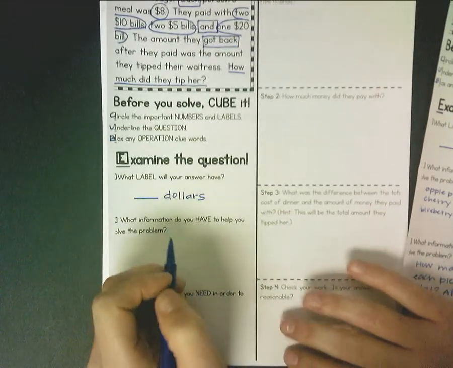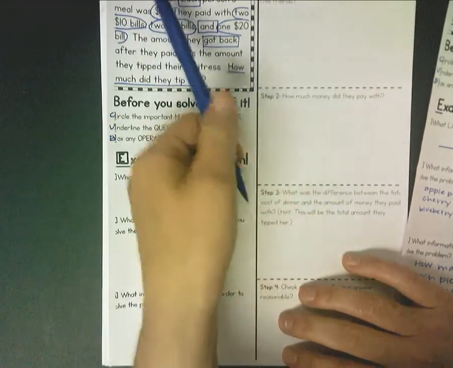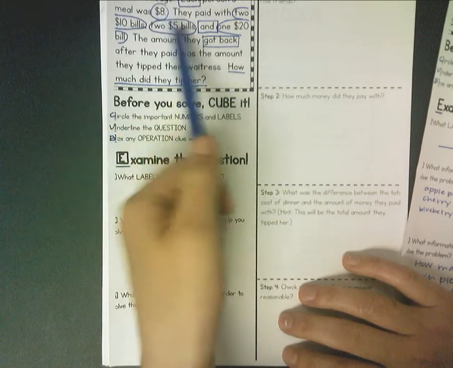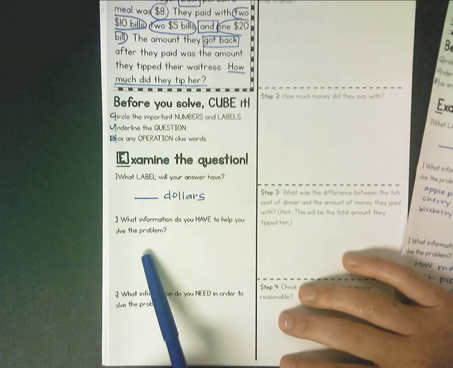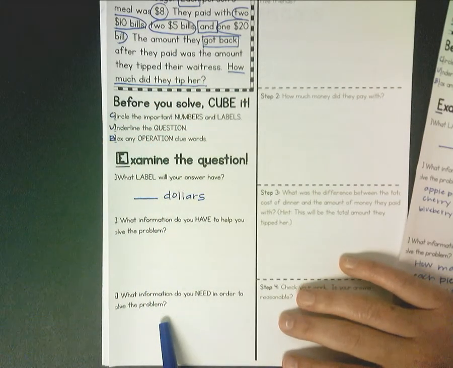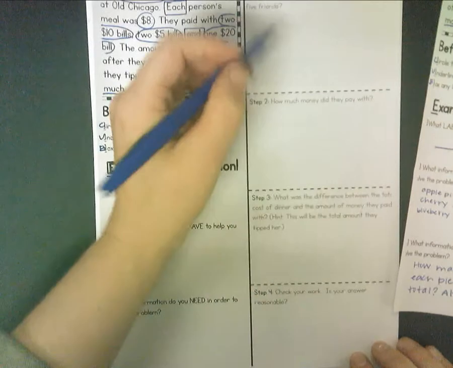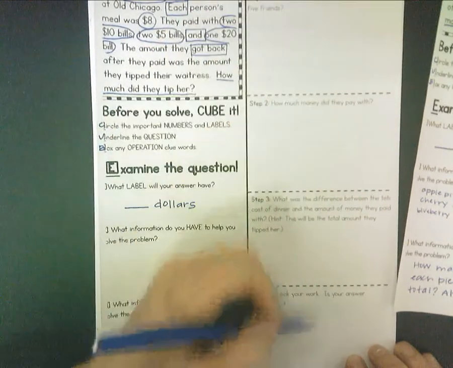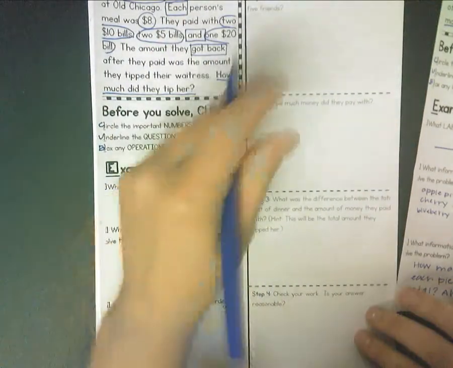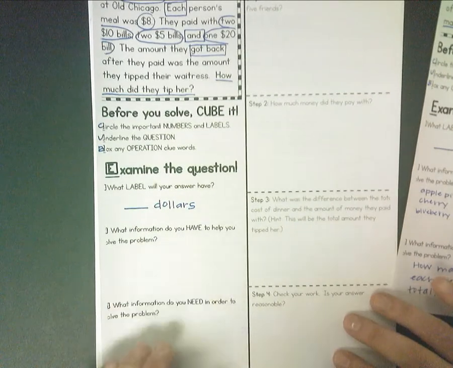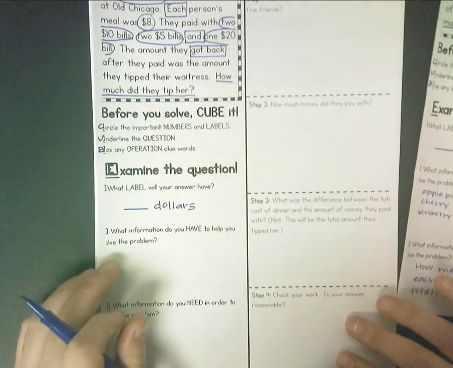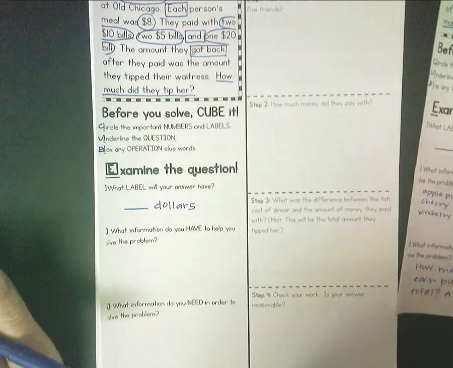What information do you have? Remember, you're going to write down all the information that corresponds to your numbers that you already circled. Then you're going to need to figure out what do you need to do to figure out how much they tipped her. What else do you need to figure out? And then you're going to solve the problem. There's some steps over here on this side, and I want you to do this on your own. So when you come back to school tomorrow, we should see writing here, here, here, here, here, here. Lots of writing that you did on your own. Good luck, and we can't wait to talk about this tomorrow.